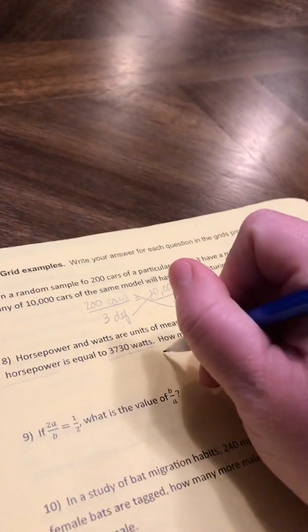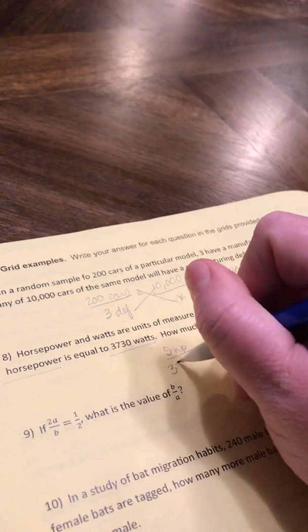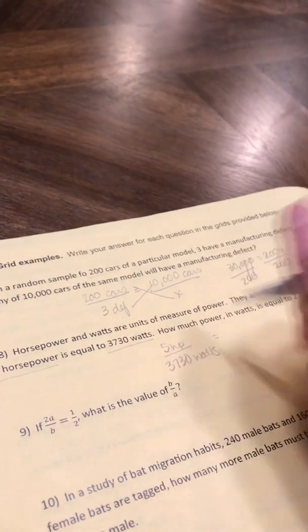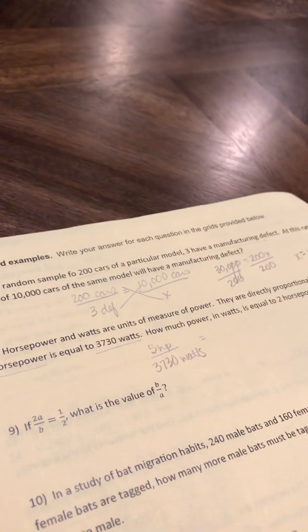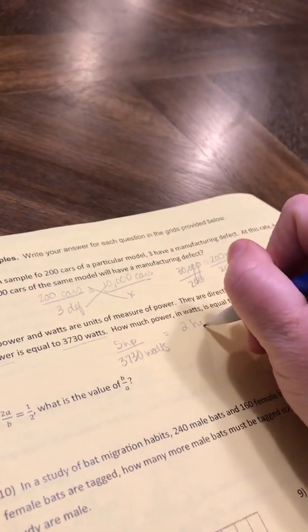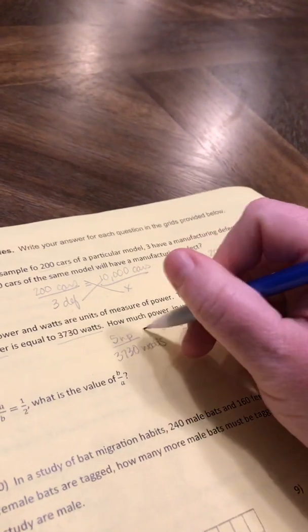So that's our first comparison, 5 horsepower to 3,730 watts. We're trying to find out how much power in watts is 2 horsepower. So we did 2 horsepower over x number of watts. And we're going to cross multiply and solve.